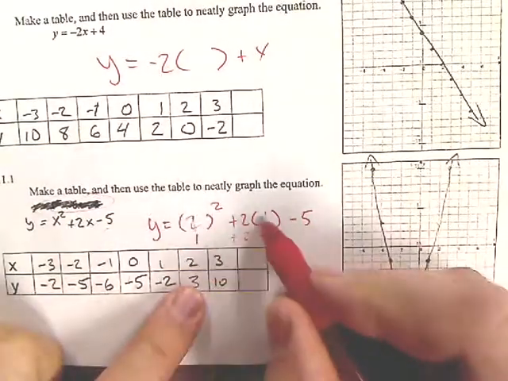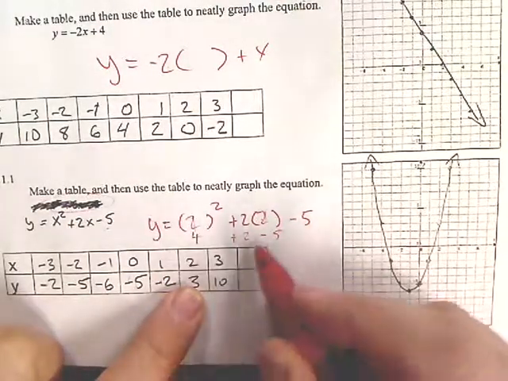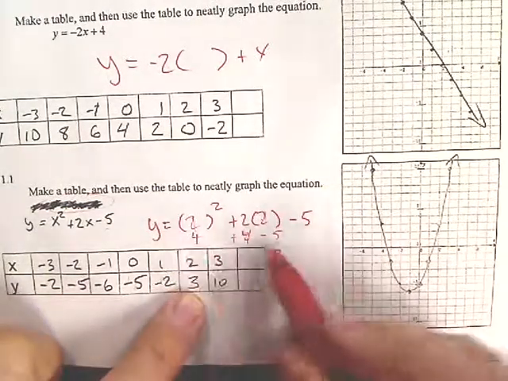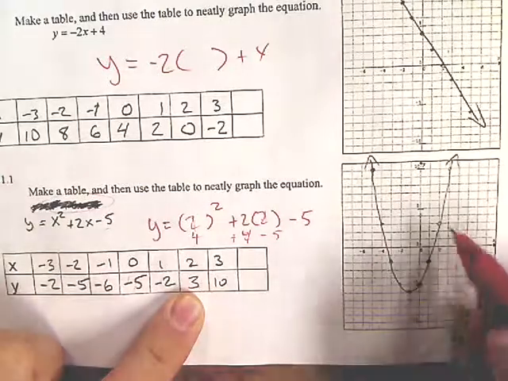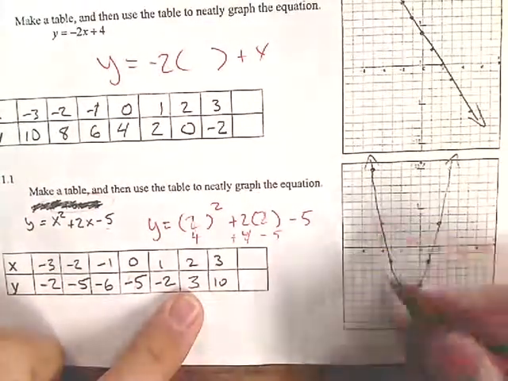Plug in 2. That gives me 4. And another 4. So that gives me 8 minus 5 is 3. And I just keep plugging them in until I see my parabola. Always make it look symmetrical.